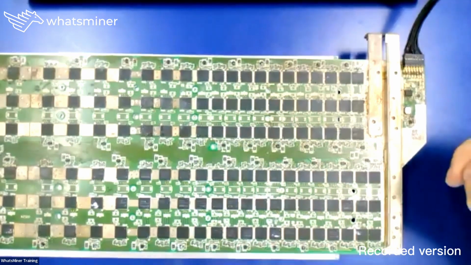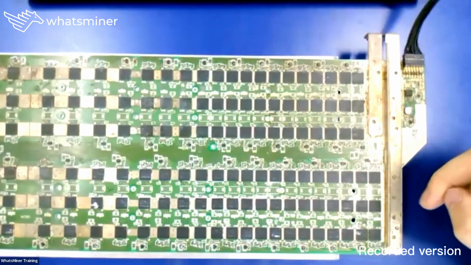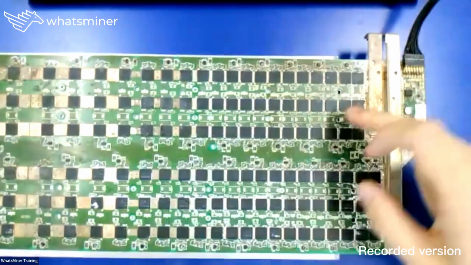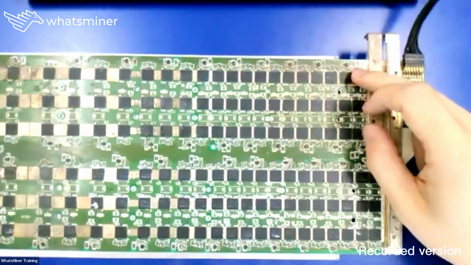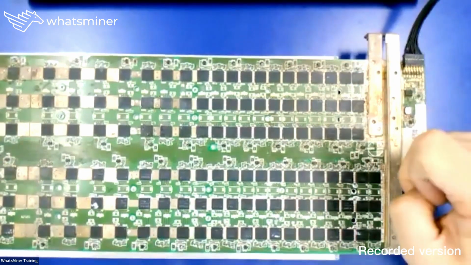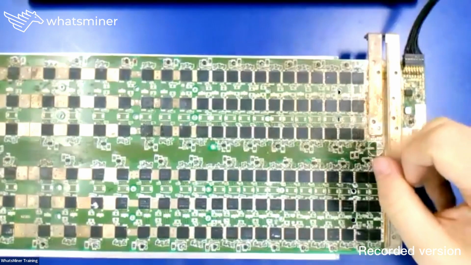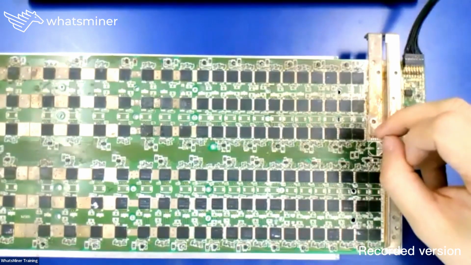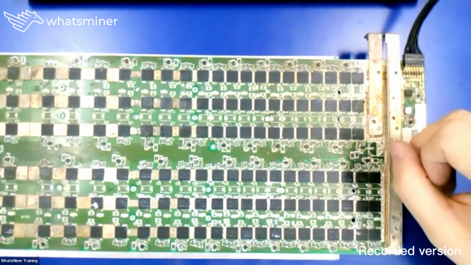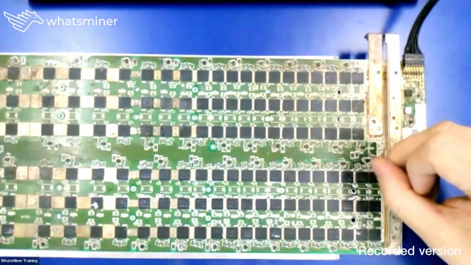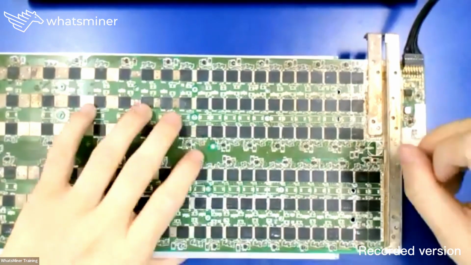Just see if the waveform is normal or abnormal. It transmits from the first chip to the last chip, still keeping the same waveform. That means the CLK has no problem. Next, I will show how to use the oscilloscope to detect the waveform of CLK.